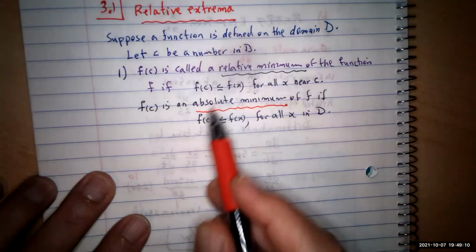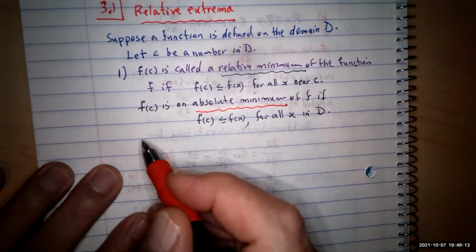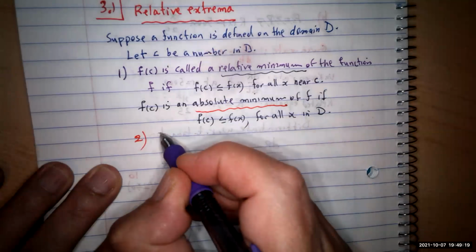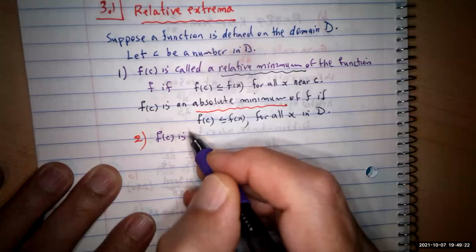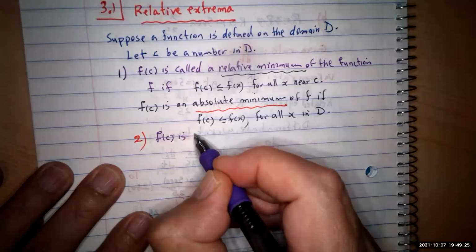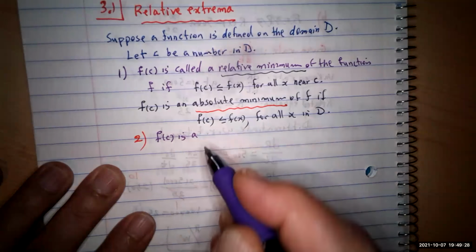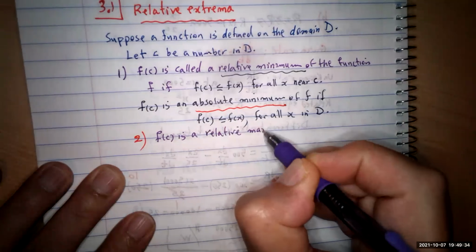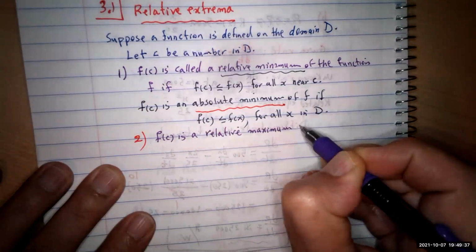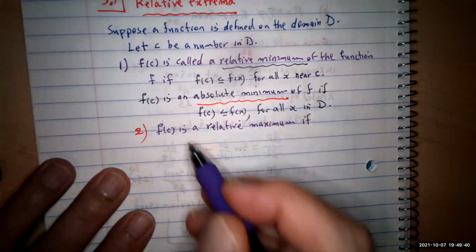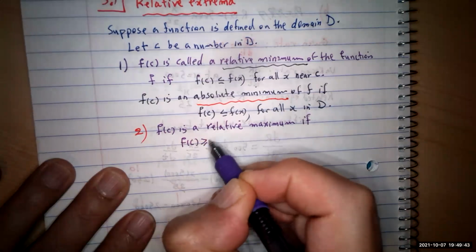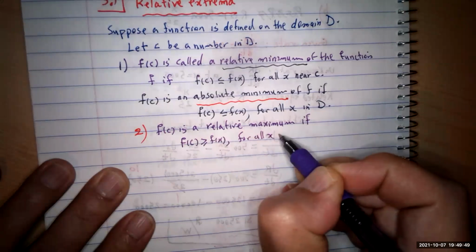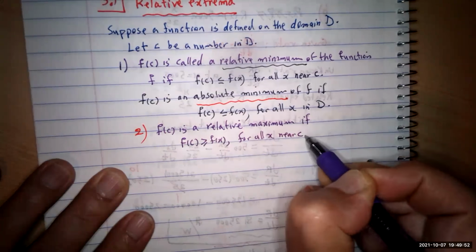Switch the directions of the inequalities, and you get the maximum. So f of c is called a relative maximum this time, if it is greater than everything else. f of c is greater than or equal to f of x, again for all x in the neighborhood of c, near c.